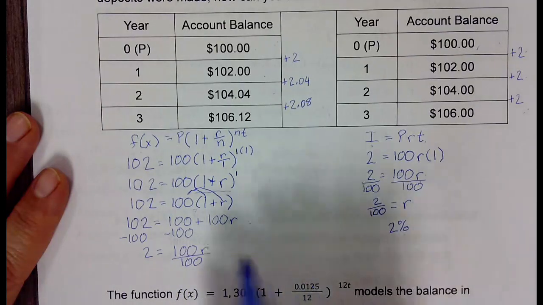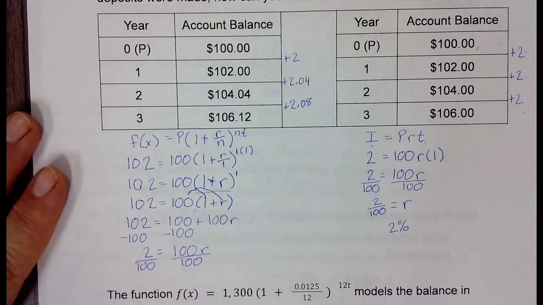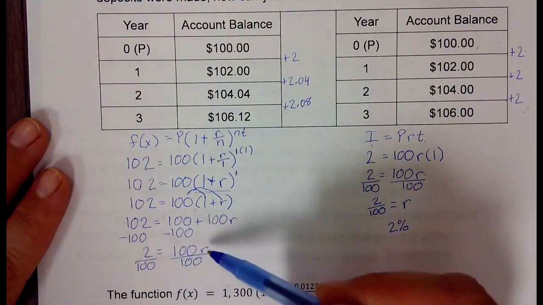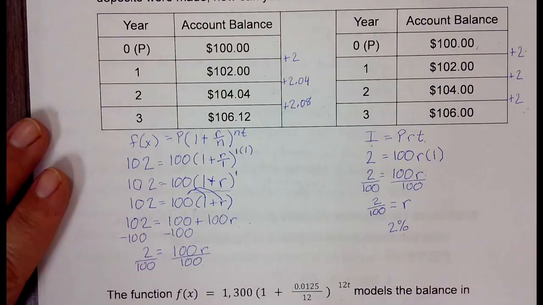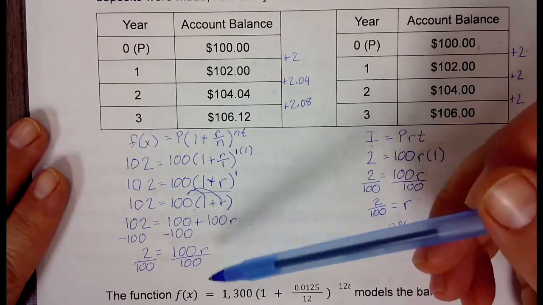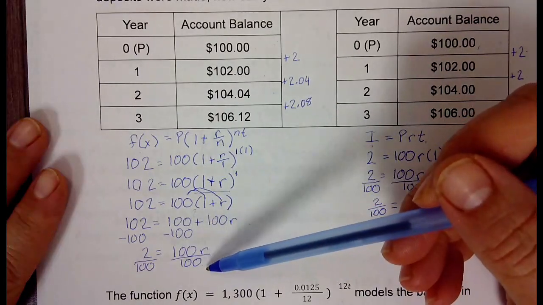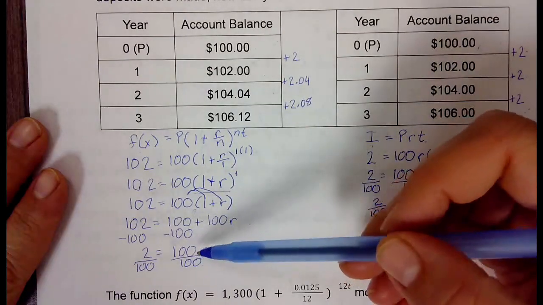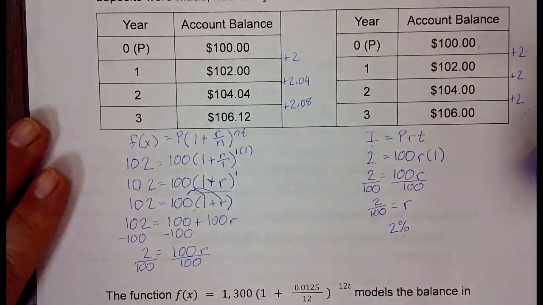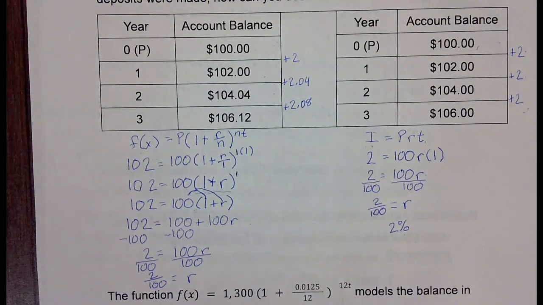Since I did it on this side of the equation, I have to also do it on this side of the equation. 2 divided by 100. 100R divided by 100. When I divide something by itself, I get 1. So 100 divided by 100 equals 1. 1 times R equals R. So here I have R, and here I have 2 over 100. So my rate is 2 over 100, or 2%.